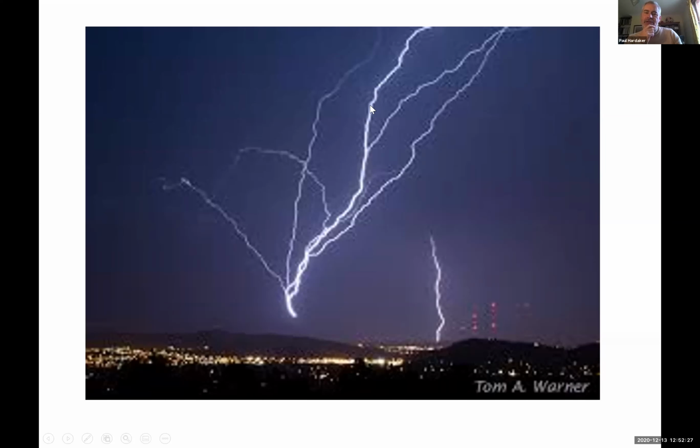And that channel heats to about 30,000 Kelvin in a fraction of a second, and so the air in the channel expands very quickly. That's what you hear as the thunder. And you'll often see a flash through the same channel. Once the channel is established, several discharges will happen down through the same channel, and that's what creates the flicker in the lightning.